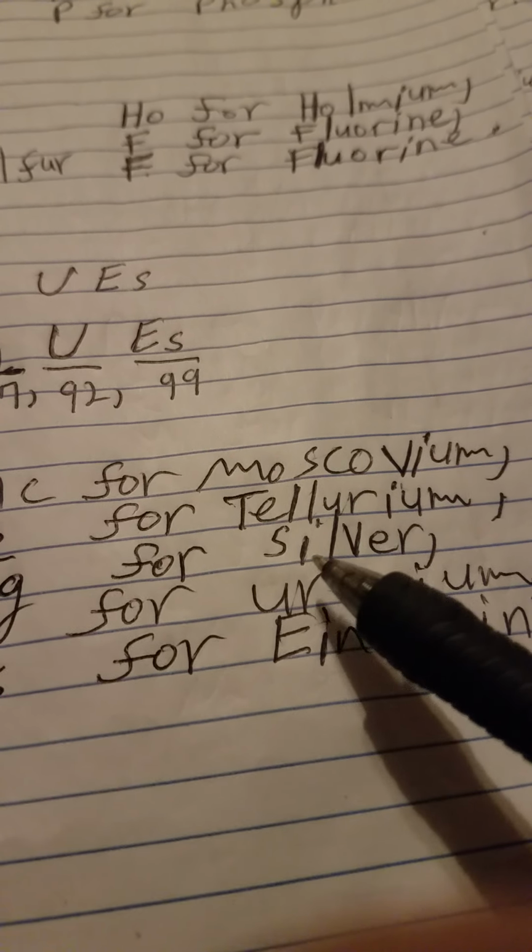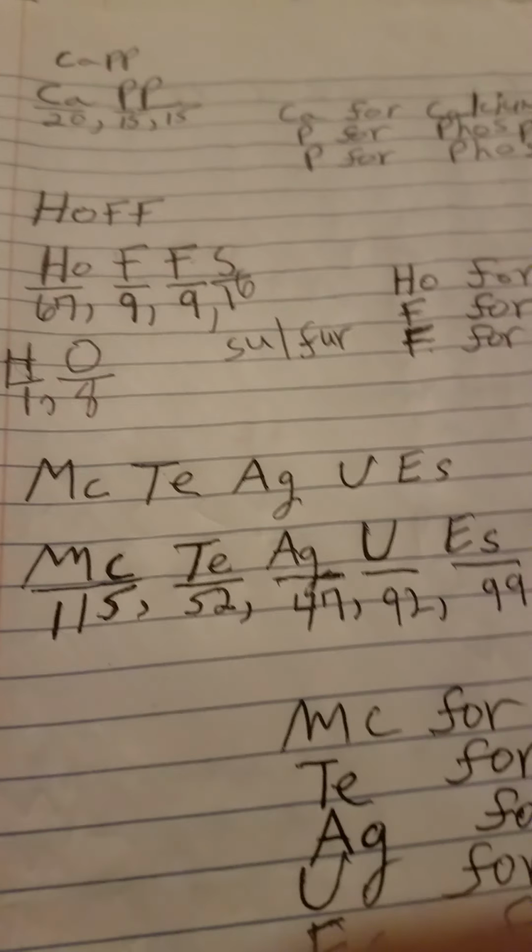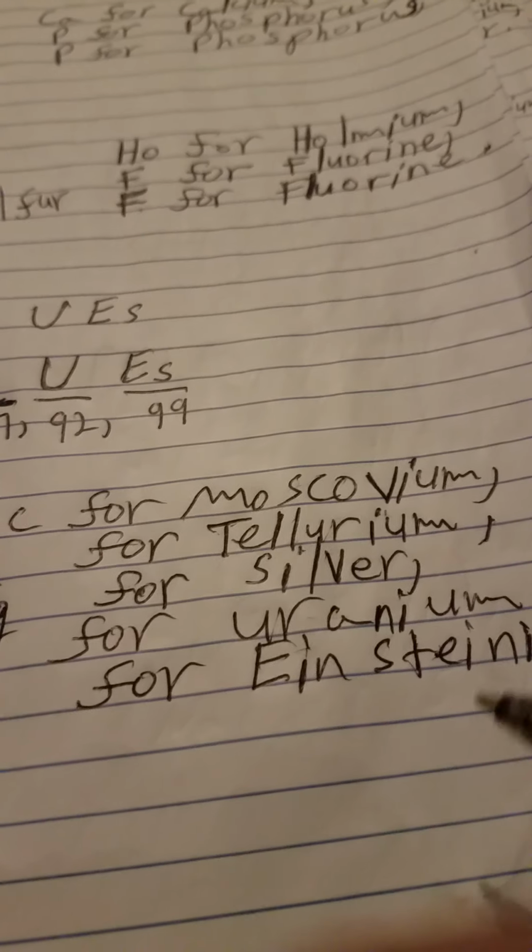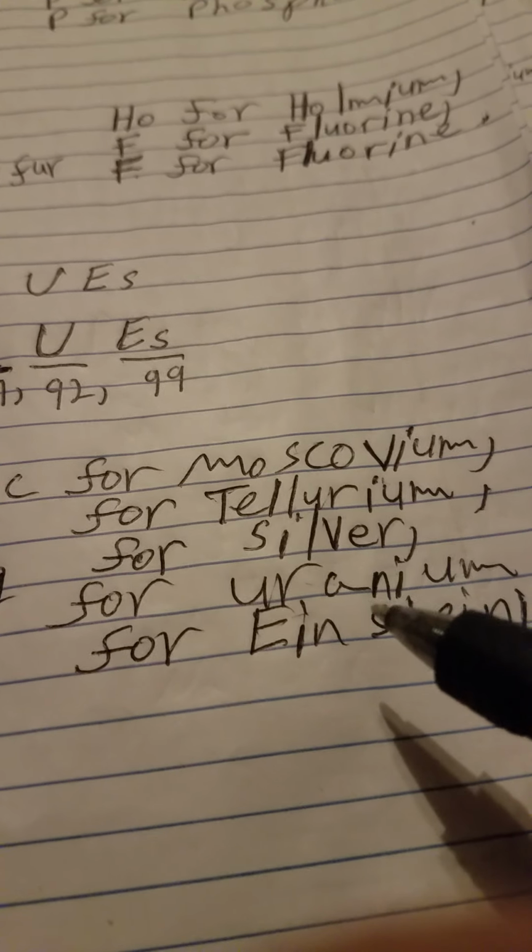Okay? Capital Ag, right here, is the chemical symbol, and the name of the element is silver. Okay? Then we got a capital U with a 92 atomic number for uranium, capital URANIUM, uranium. Okay? So that's what it is.